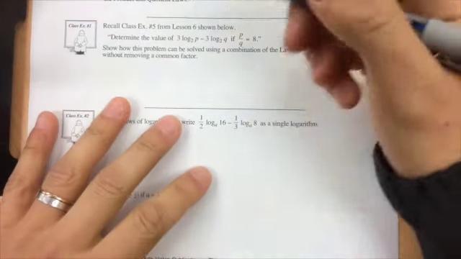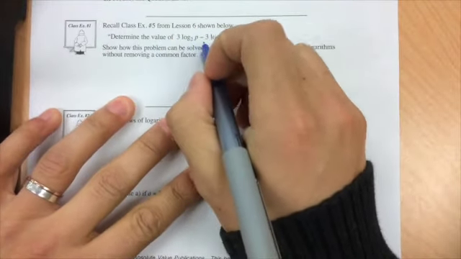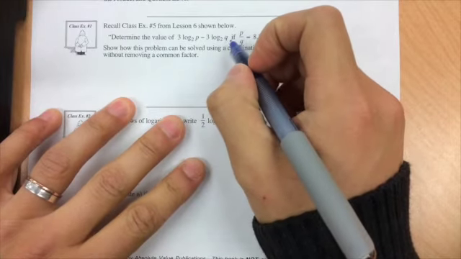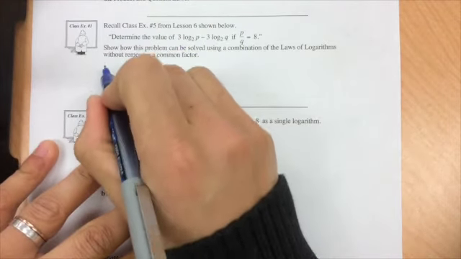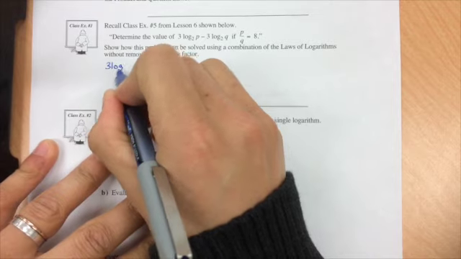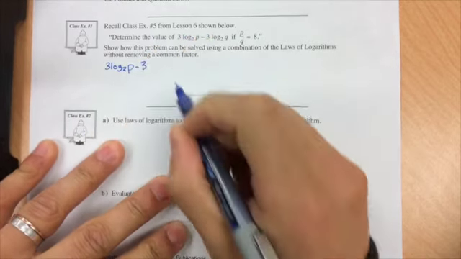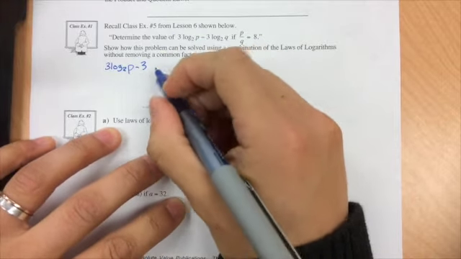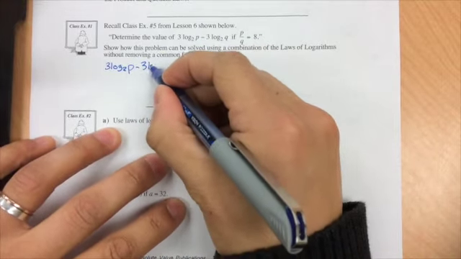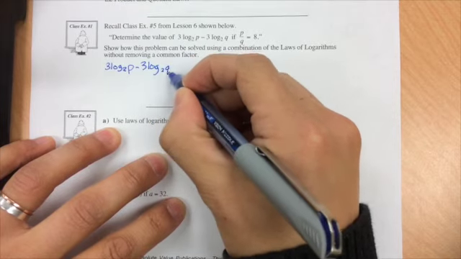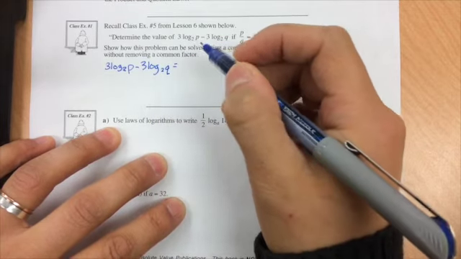So if I have 3 log 2 p minus 3 log 2 q, the first thing I want to do is get the term p divided by q, which is equal to 8. Even before I get that term, though, I can rearrange this.